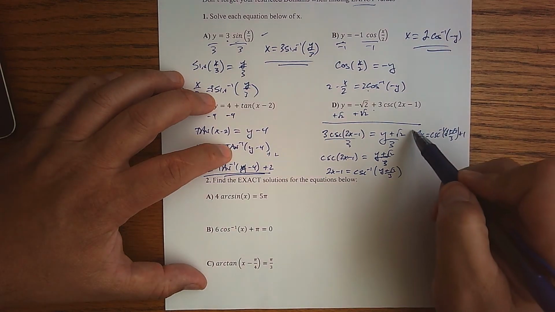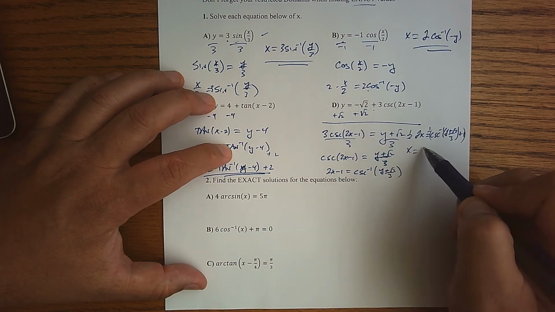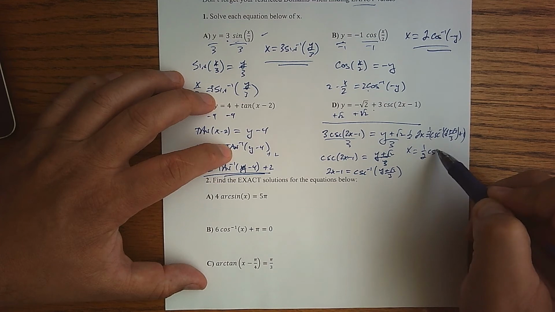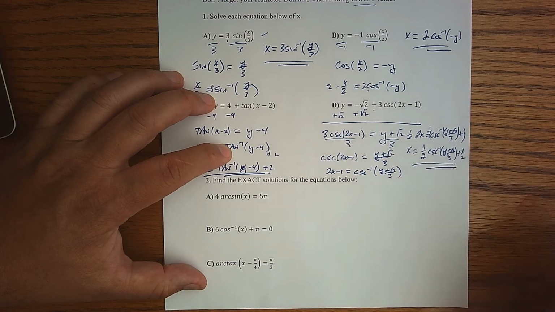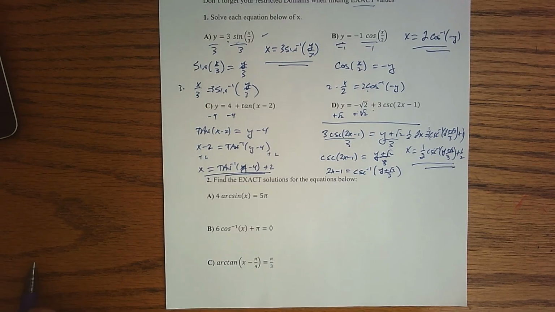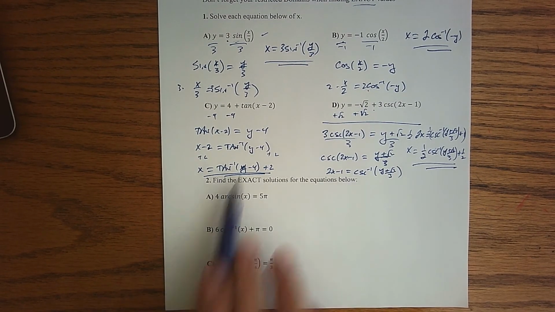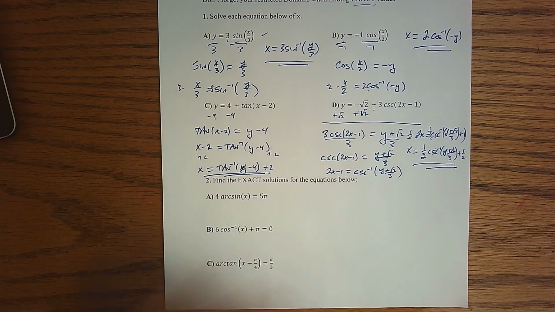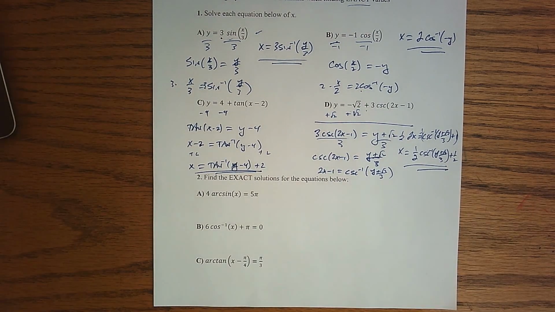And then we can basically multiply both sides by a half. And so we get x equals 1/2 cosecant inverse of y plus the square root of 2 over 3, right, plus 1/2. All right, and so we basically solved for that. There are restrictions again because of the inverse cosecant that we did, the inverse tangent, the inverse sine, the inverse cosine. But again, just trying to keep things simple. We know it's there, but we're just going to use our algebra skills.